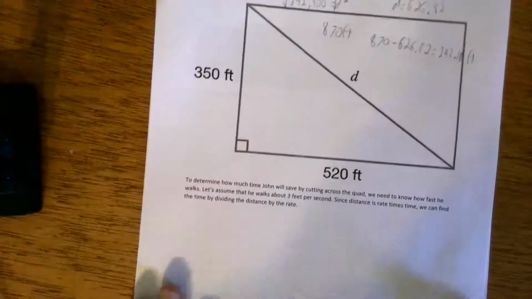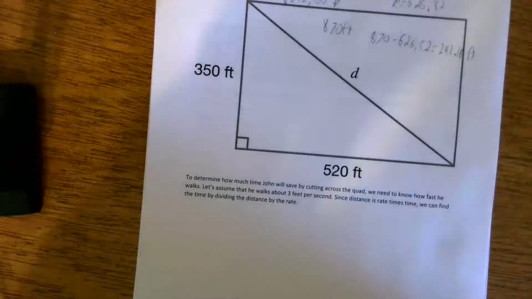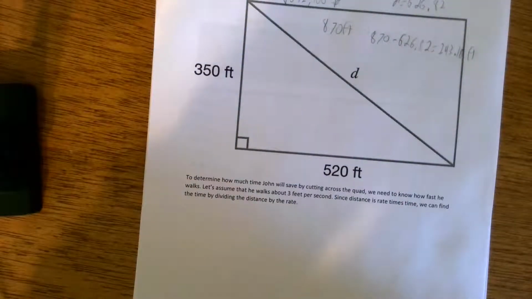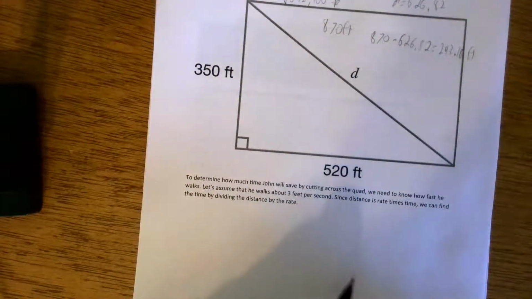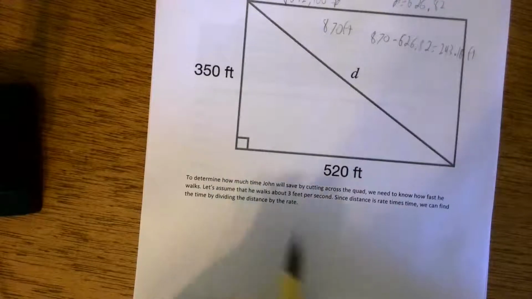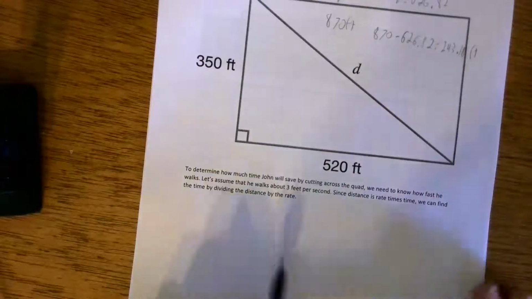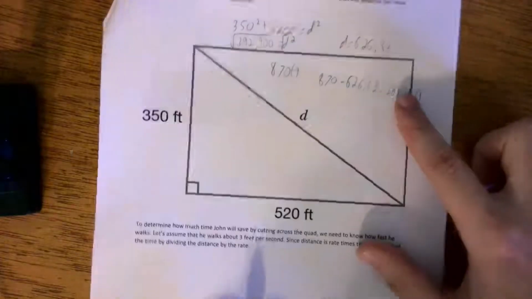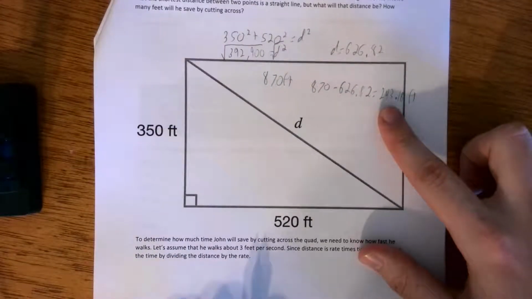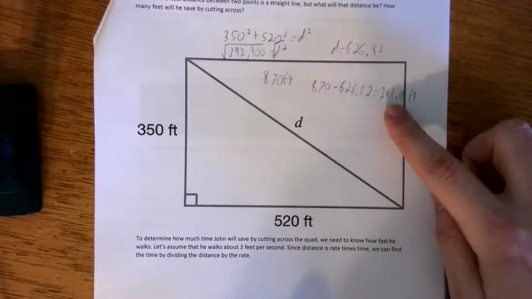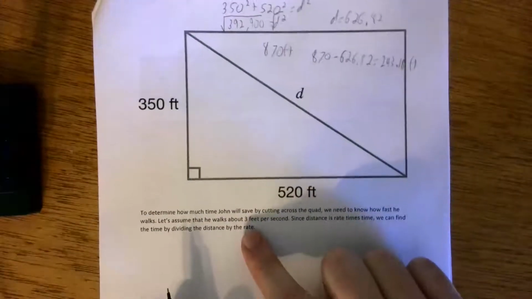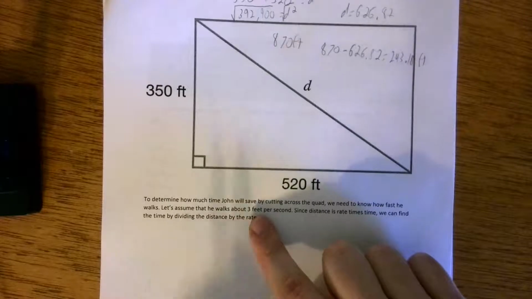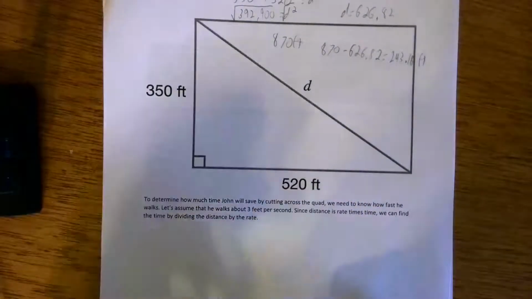All right, let's look at the next one. So it says to determine how much time he'll save by cutting across the quad, we need to know how fast he walks. So let's assume that he walks around 3 feet per second. Since distance is rate times time, we can find the time by dividing the distance by the rate. Okay? Well, we already know how many feet he saves, right? We already know he saves about 243.18 feet. So if that's how many feet he saves by walking the diagonal, we could just divide that by his rate, feet per second, to find out how many seconds he actually saves.